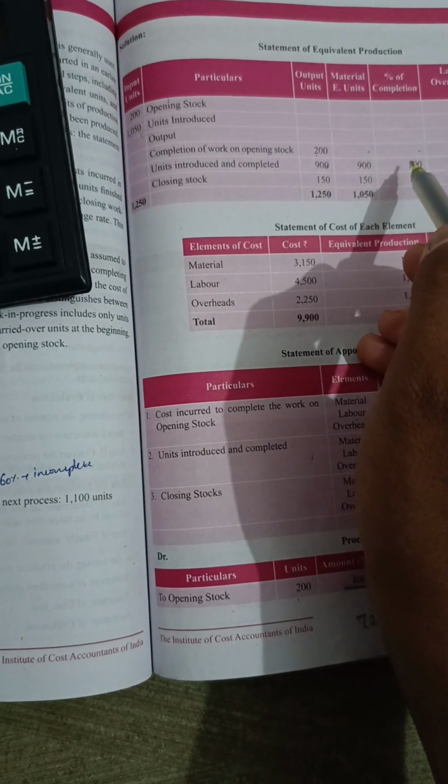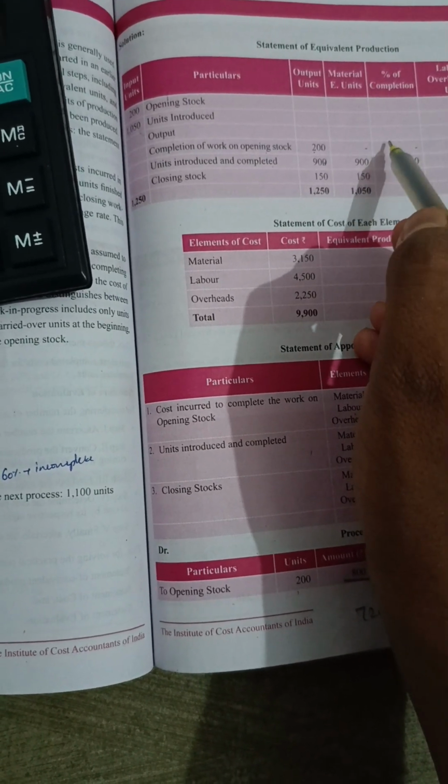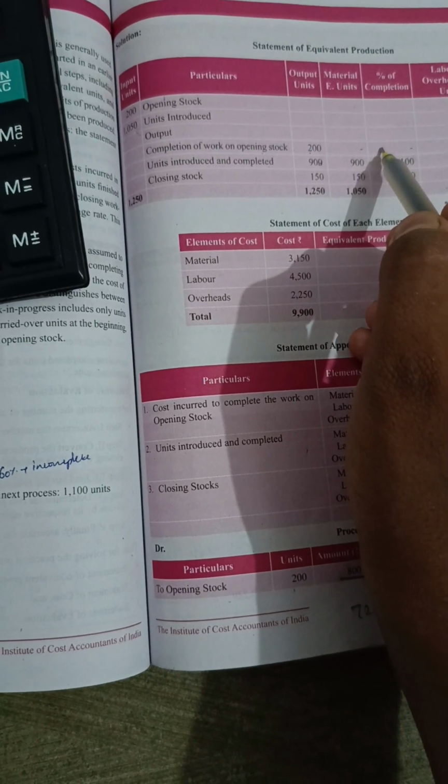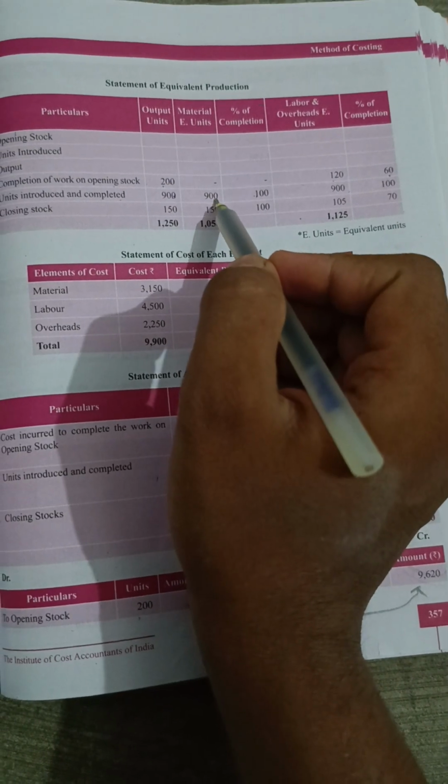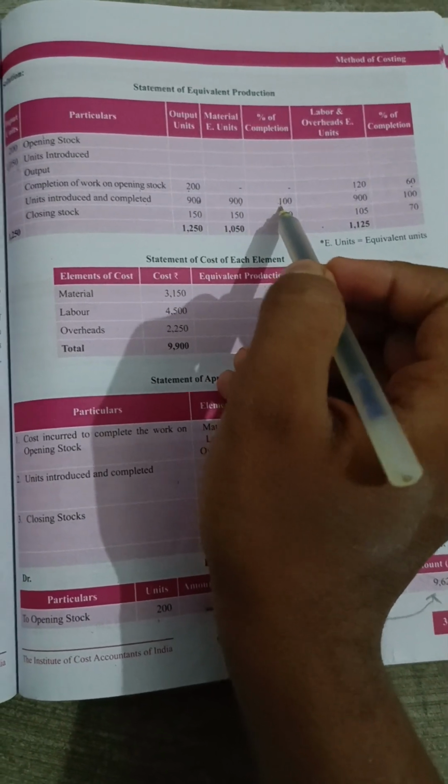100%. Why are we taking it in closing stock? In opening stock, whatever is incomplete, that only we have to put, but in closing stock, whatever value it has, the same we have to put.